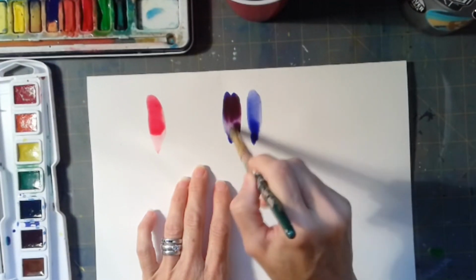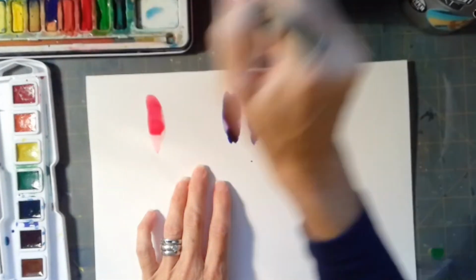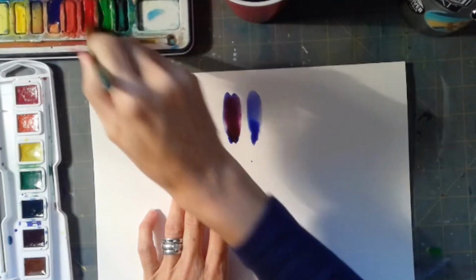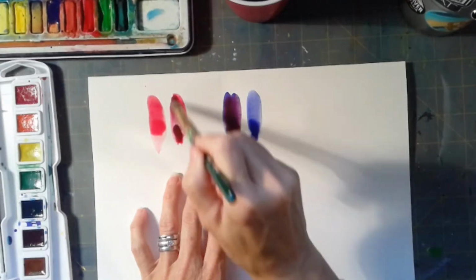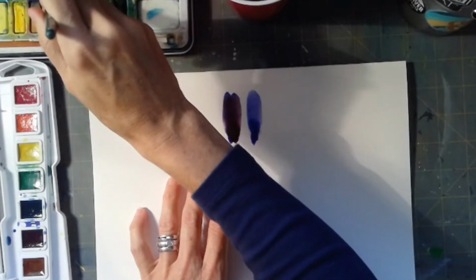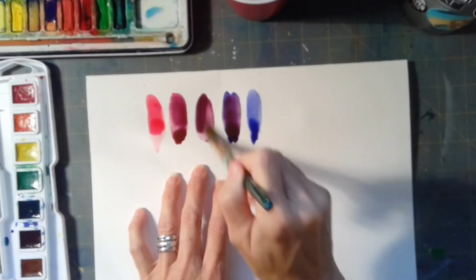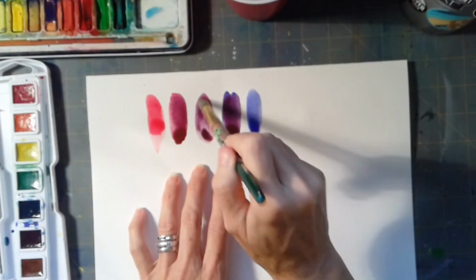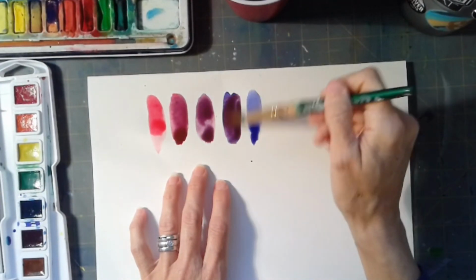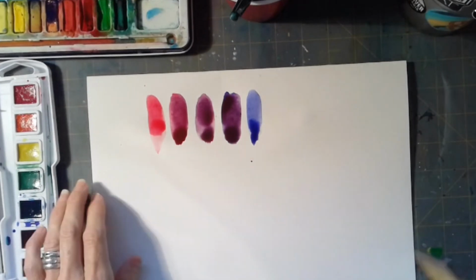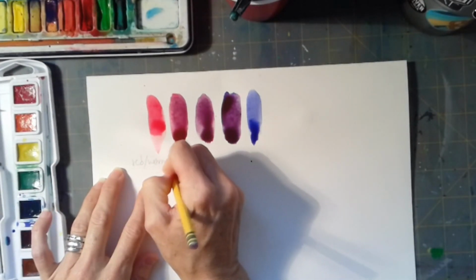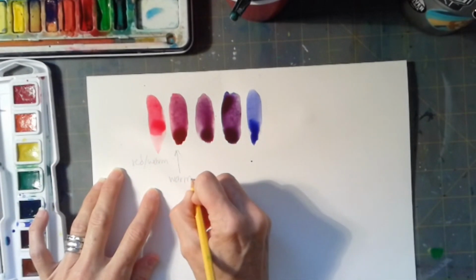So this would be a cooler red violet. It has more blue in it or more purple in it. And then if I wanted to make a warmer violet, it would have more red in it. So the one in the middle, I would say, is fairly neutral. It would probably be considered cool. But then the second red in from the right, that would be a warmer red.